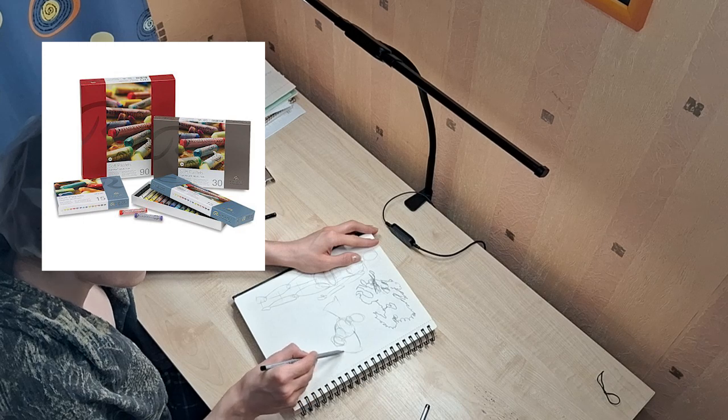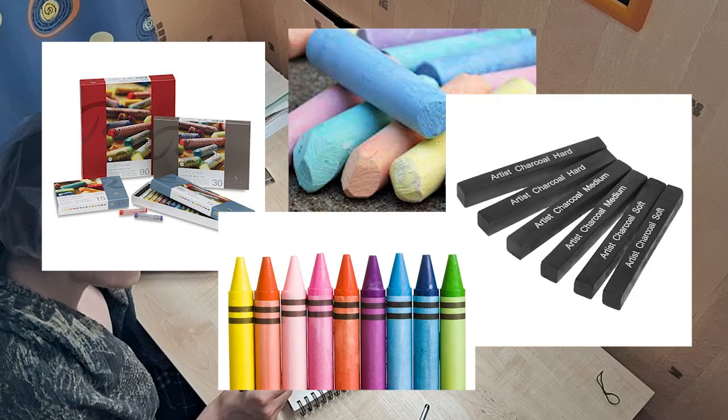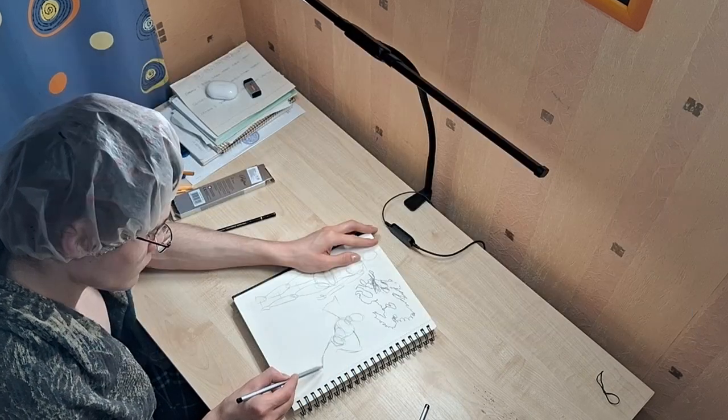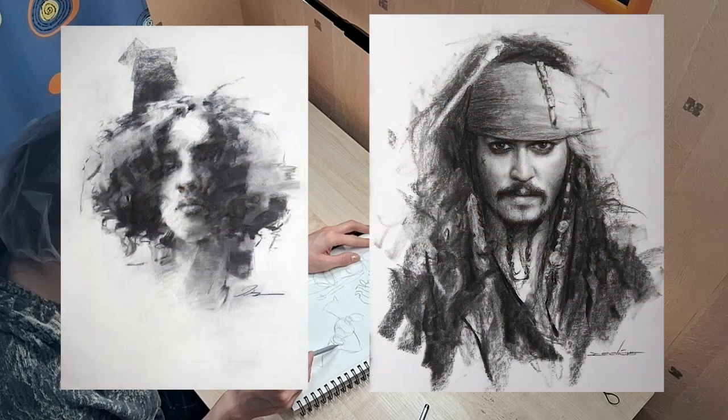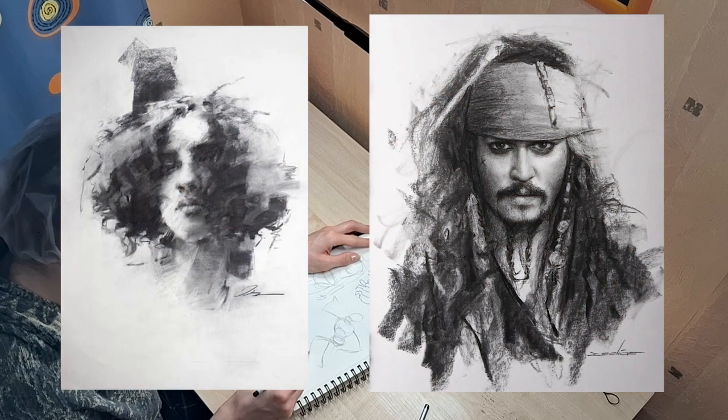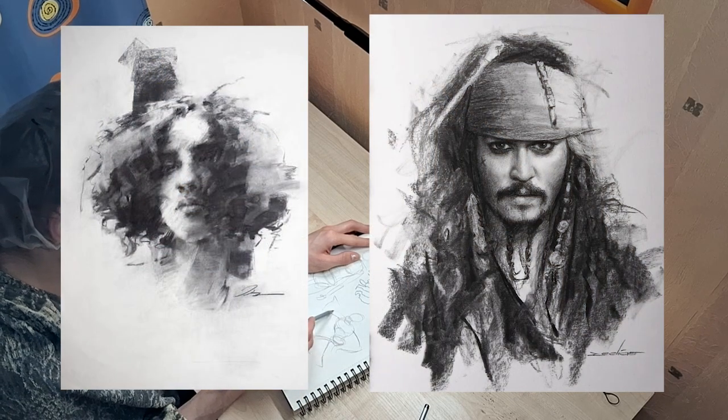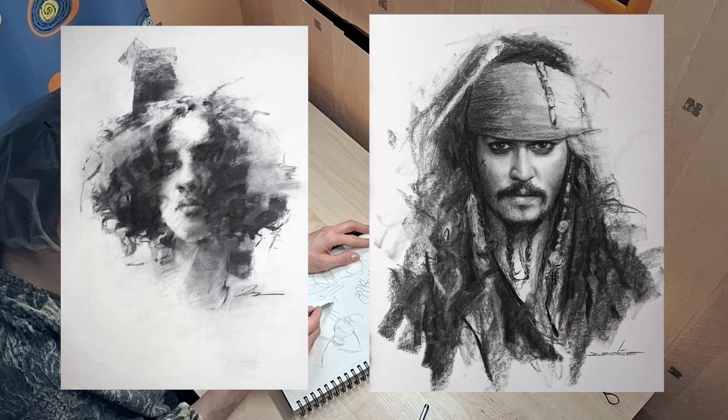Next, the quasi-third type includes anything that rubs against the surface. I mean pastels, chalk, charcoal, crayons, and soot. You can find amazing works of art made by pros with charcoal, that demonstrate the finest lines, dots, and shadows.